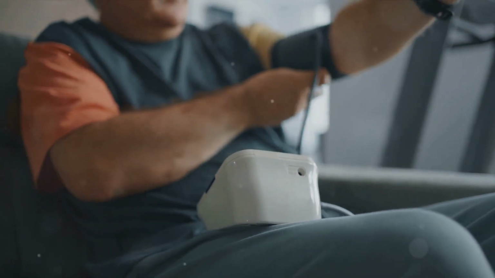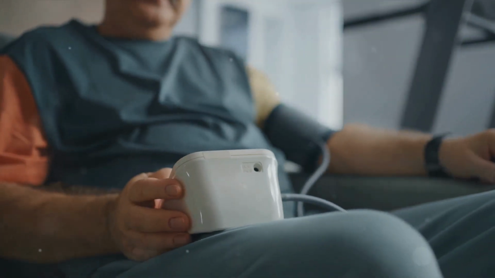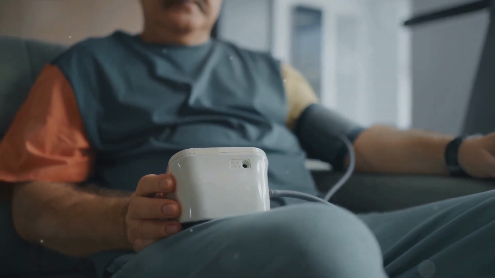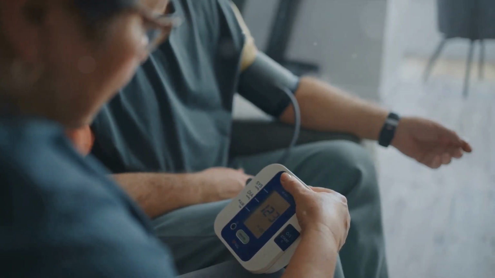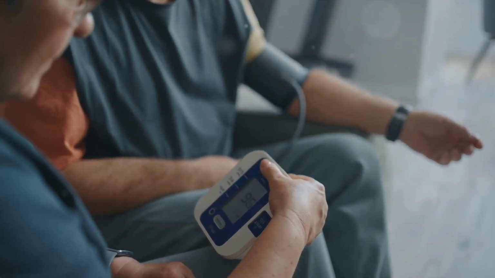It's important to remember that while these complications can be concerning, they're not inevitable. Many people with low blood pressure lead perfectly healthy lives. However, if you're experiencing symptoms like those we've discussed, it's crucial to seek medical advice.